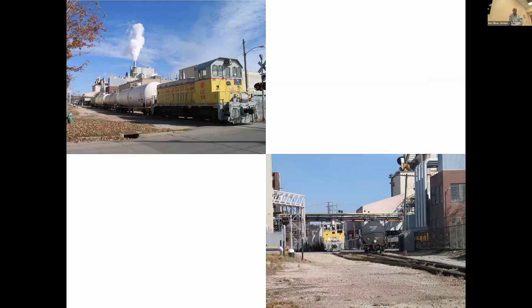This is another plant in Cedar Rapids that makes ethanol, right on the river. I told you earlier, the people who live in the city of Cedar Rapids coined the phrase the city of five smells. ADM, there's a cereal plant there, Quaker Oats and stuff like that. So this is one of the smells there.